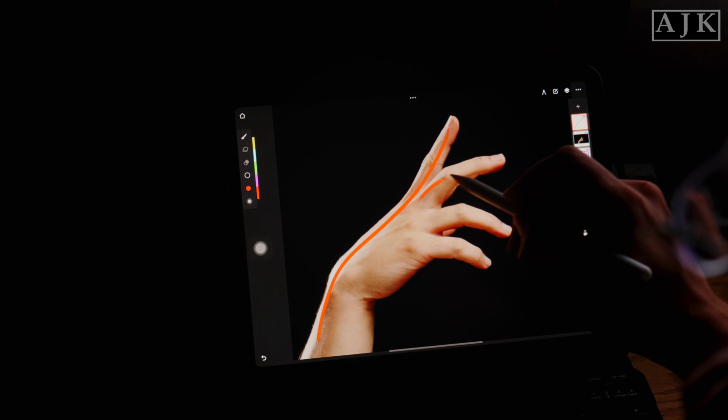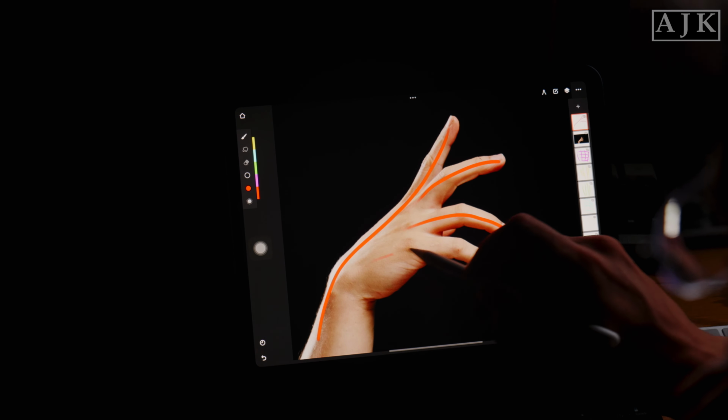Hopefully, having these rhythms in mind will really help you out as you're representing hands.